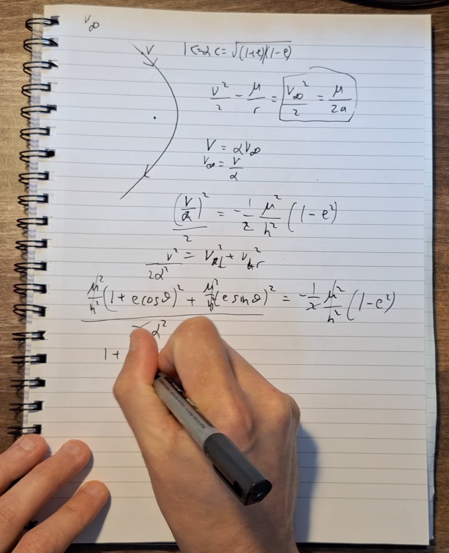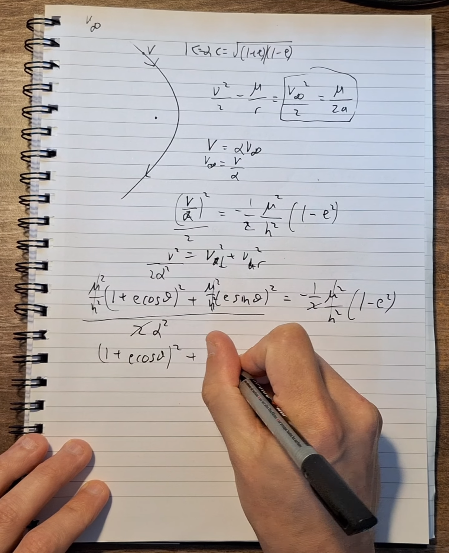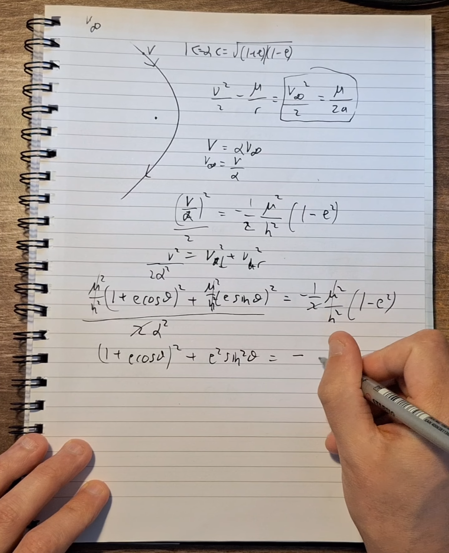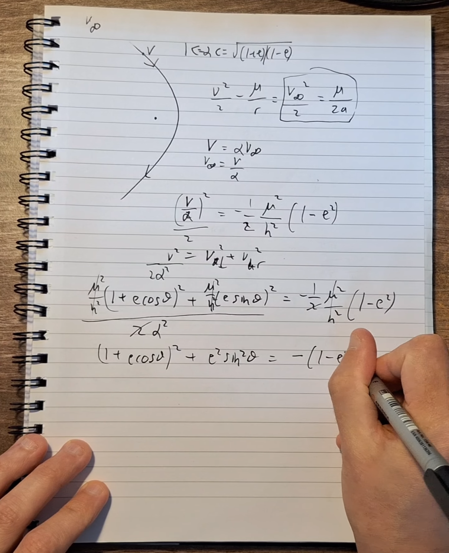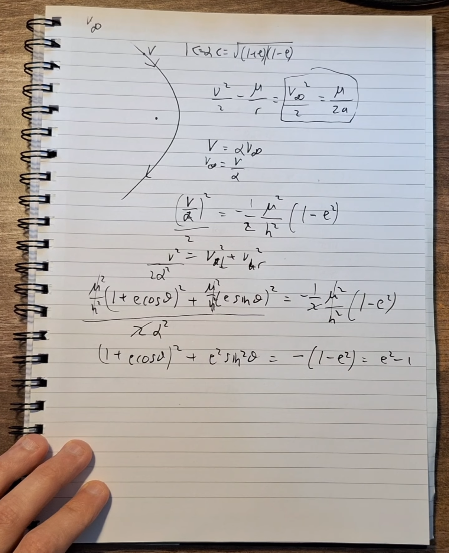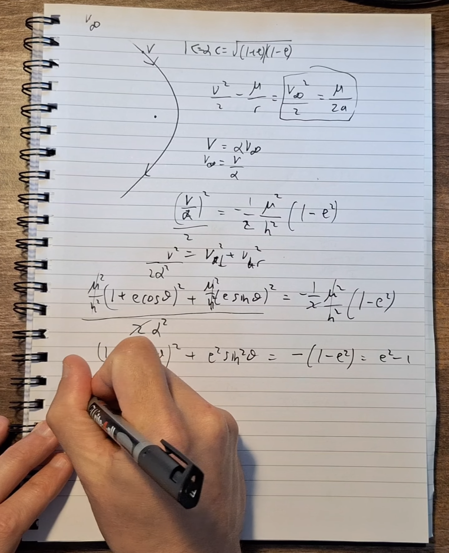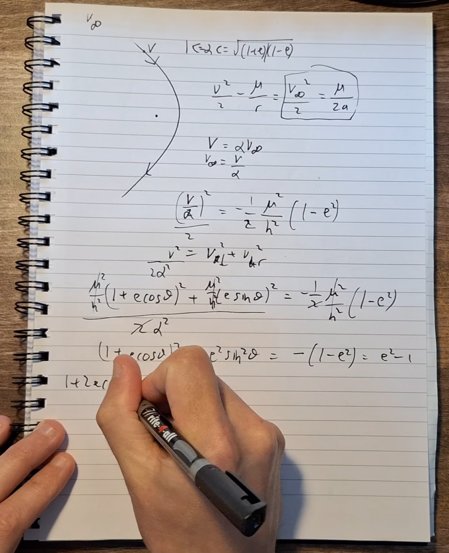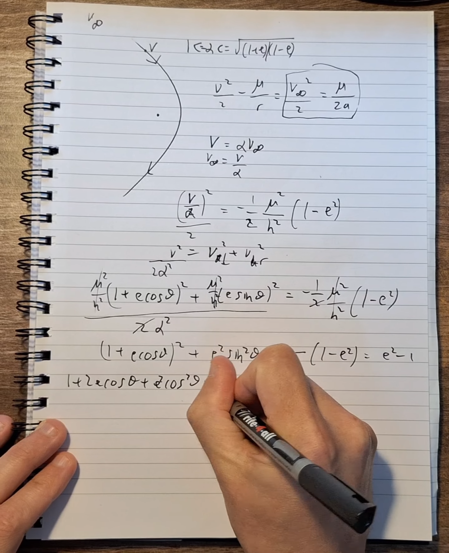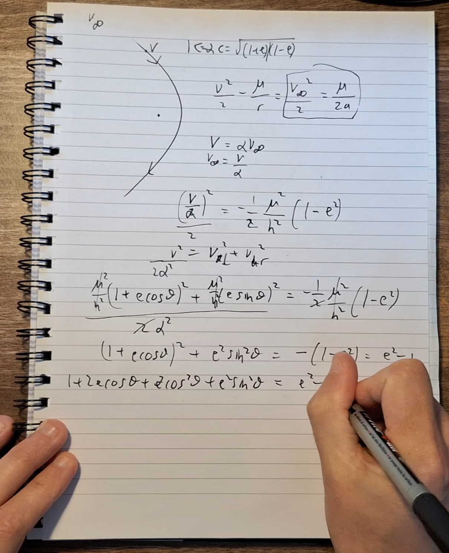(1 plus e cos theta) all squared plus e squared sine squared theta equals minus (1 minus e squared), which equals e squared minus 1. So if we multiply all this out, we get 1 plus 2e cos theta plus e squared cos squared theta plus e squared sine squared theta equals e squared minus 1.